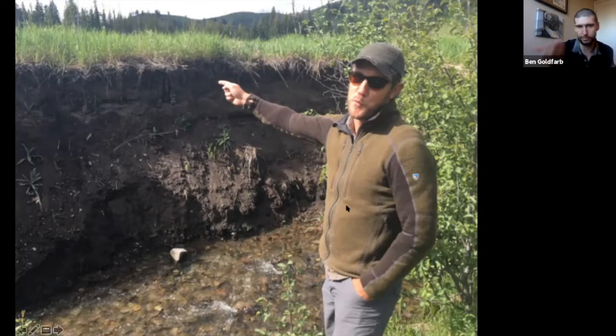And this is a stream. This is in Wyoming. This is actually in Yellowstone National Park. This is a stream that lost its beavers, and of course you end up degrading this channel that had taken thousands of years of sediment accumulation to build up.